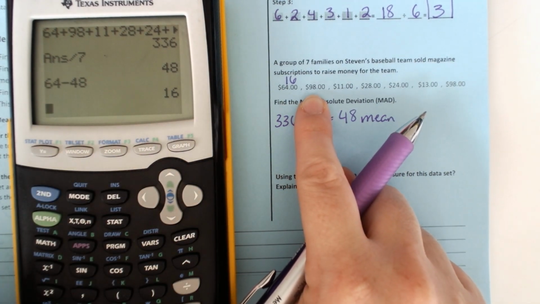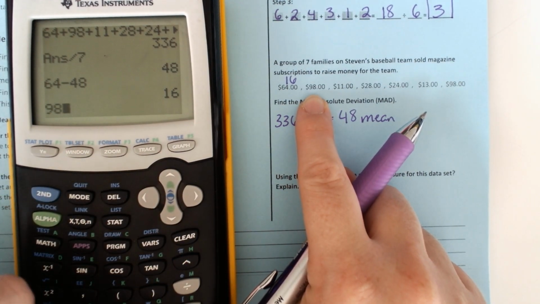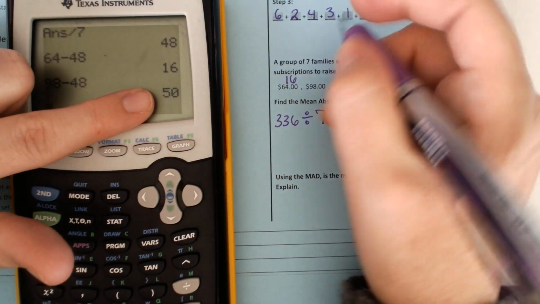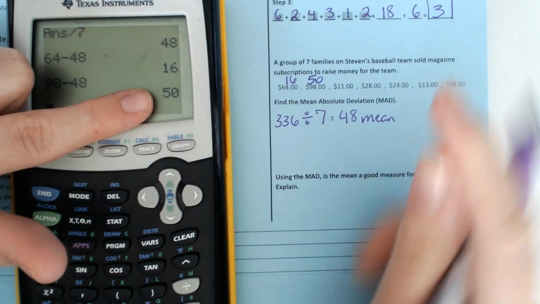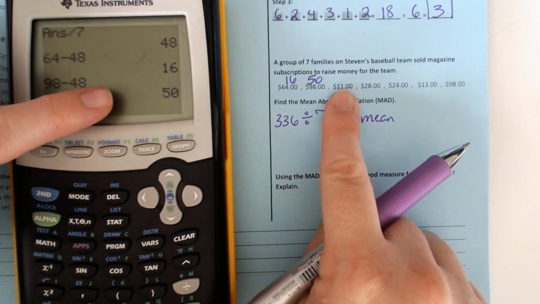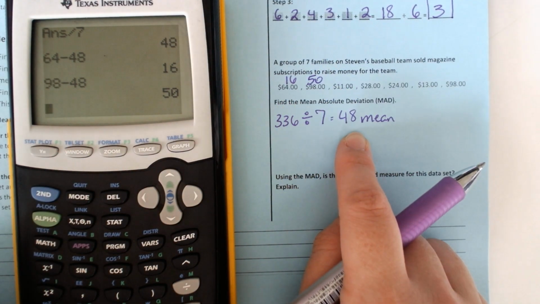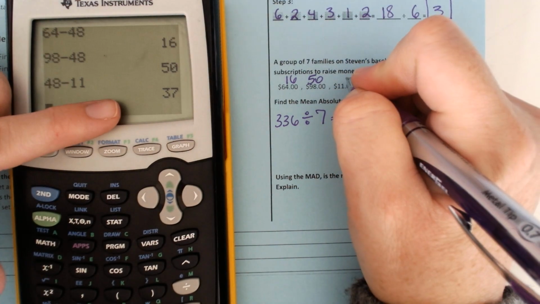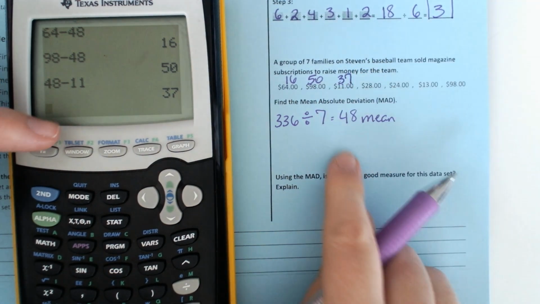I'm going to do the same thing here. 98 minus my mean of 48 gives me a value of 50. Okay, this person only sold 11, so I'm going to do 48 minus 11 to find that difference. That gives me 37.